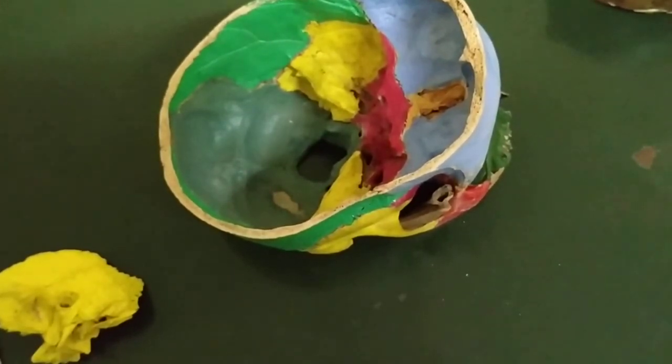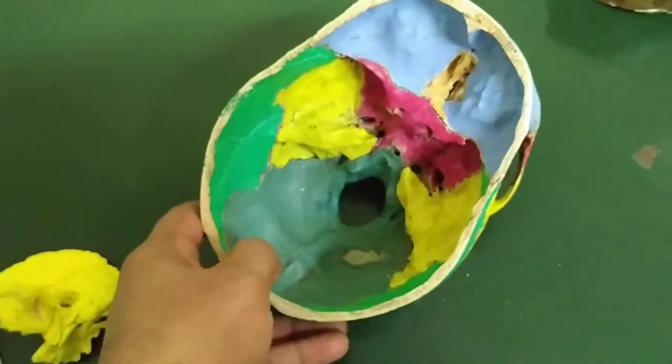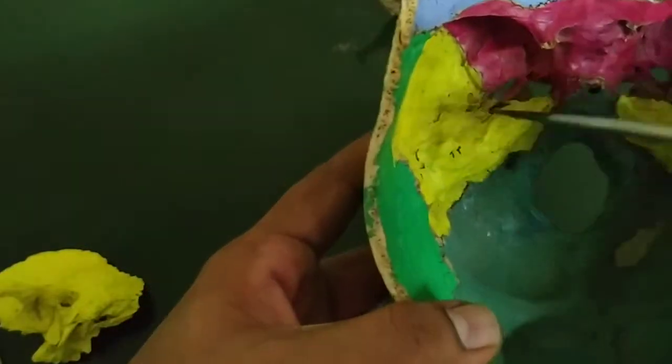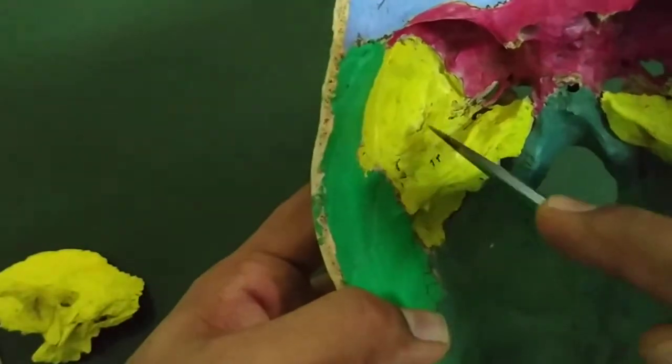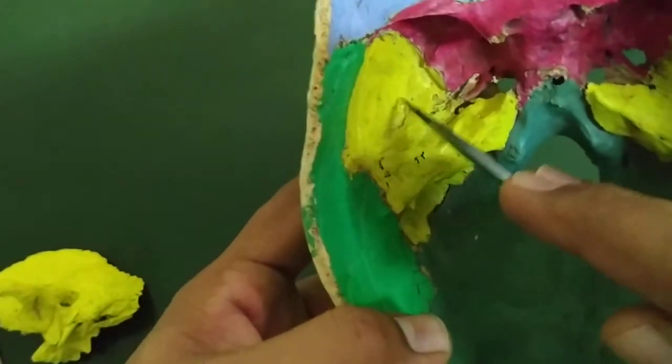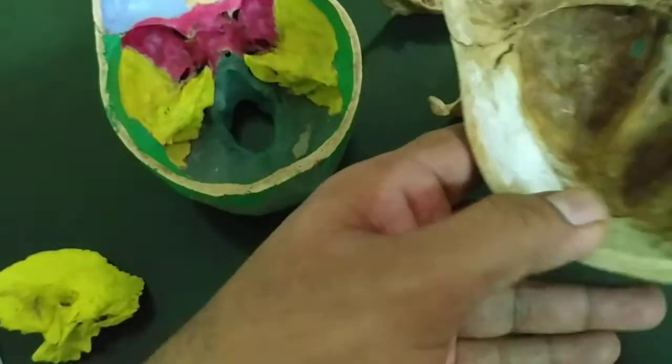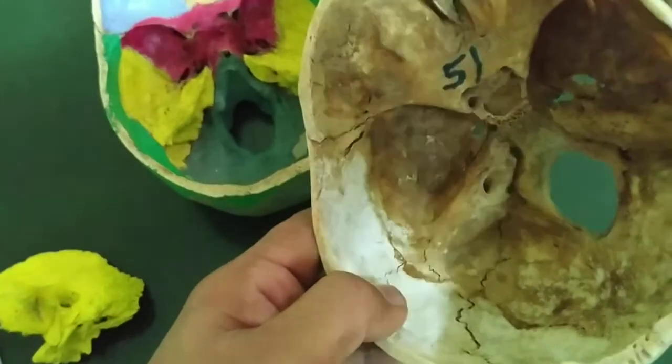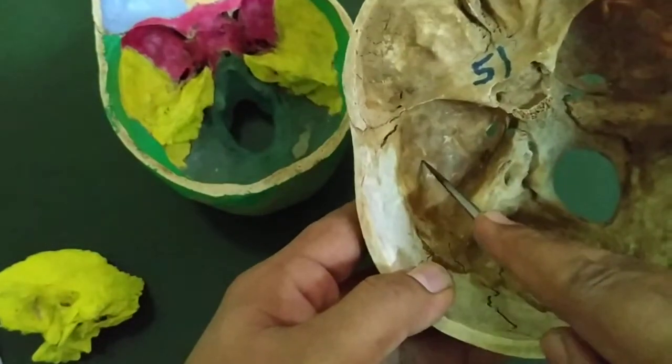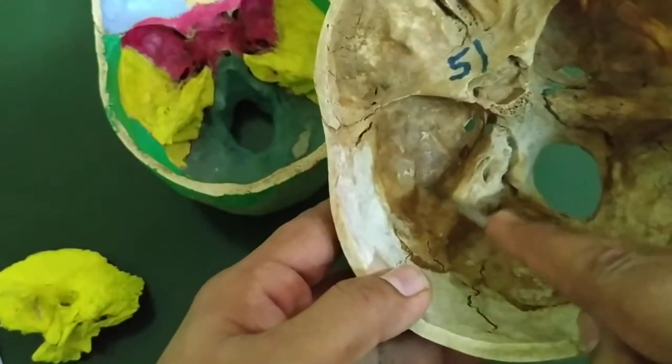Now coming to the internal surface of the squamous part of the temporal bone, we can identify some depressions over here. These depressions are formed by the gyri of the temporal lobe of the brain. In this uncolored skull you can see them clearly: these are the depressions formed by the gyri of the temporal lobe.